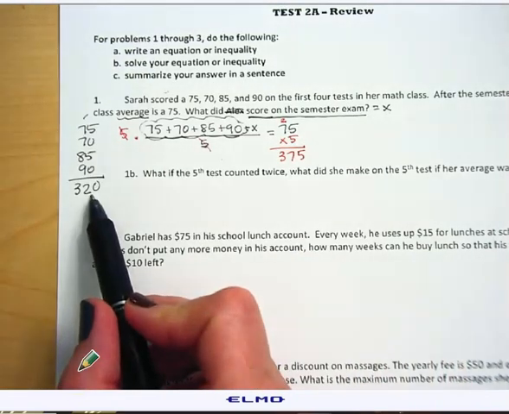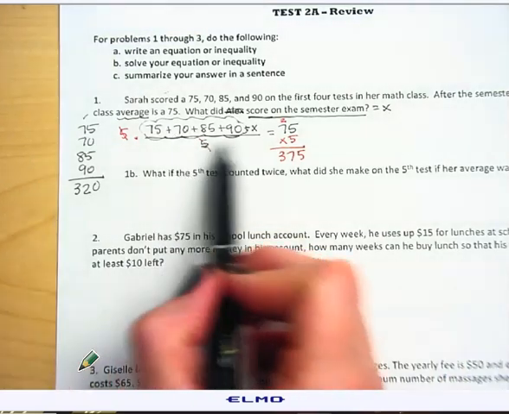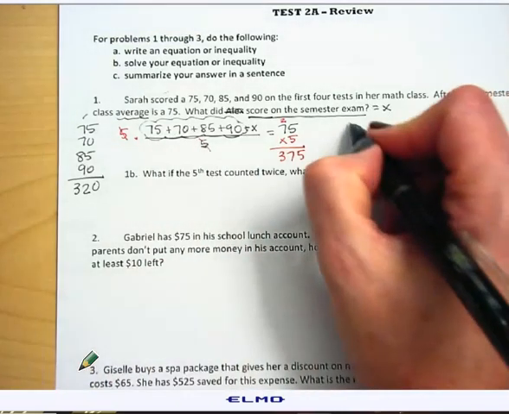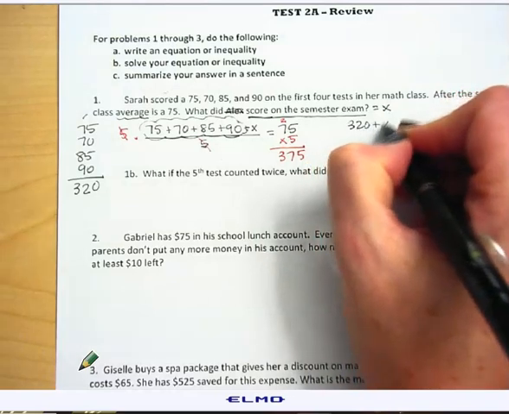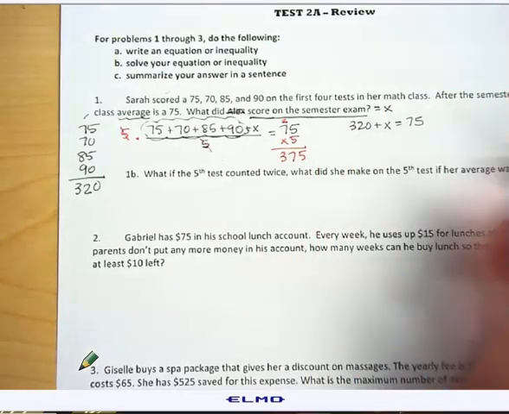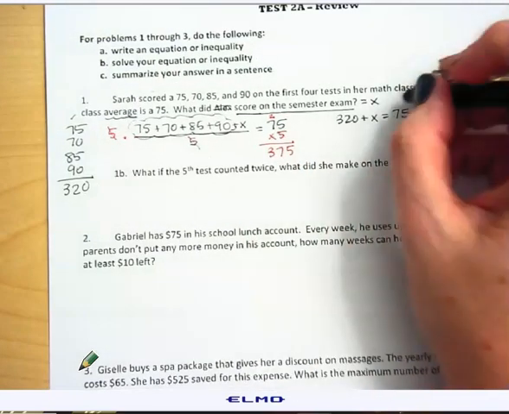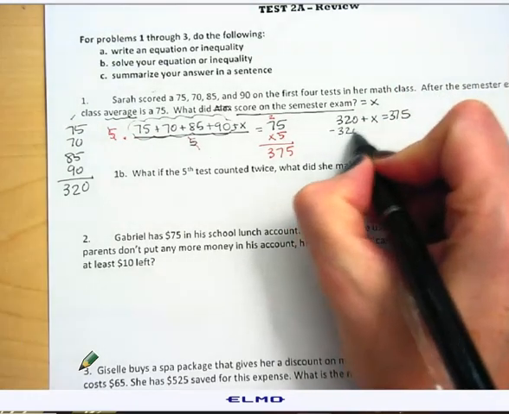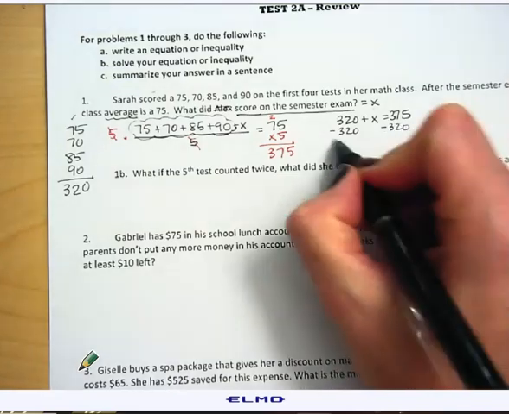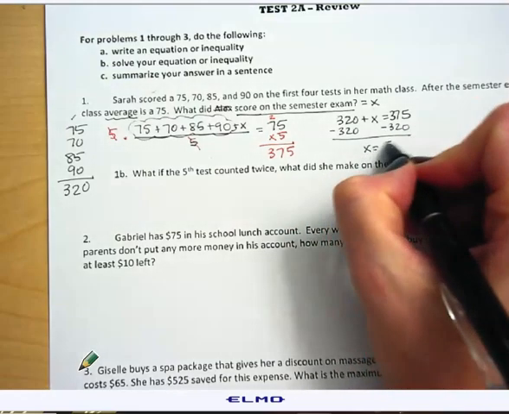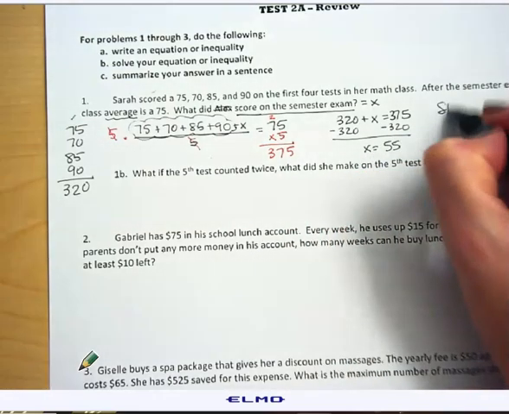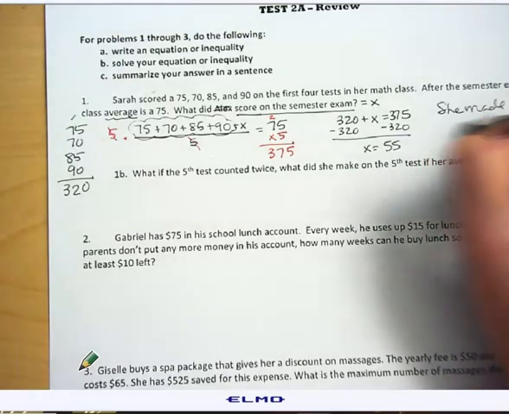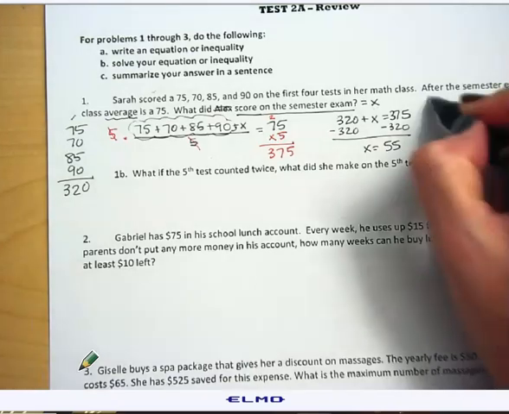Okay, I have 320. So I've got 320 plus the X equals 75. So now I just solve, 375. Now I subtract 320 and X equals 55. So she made a 55.